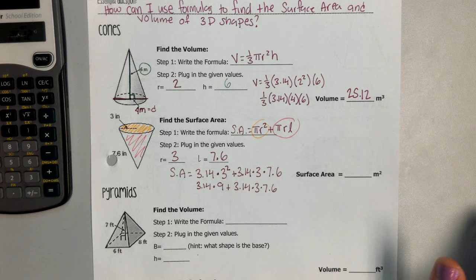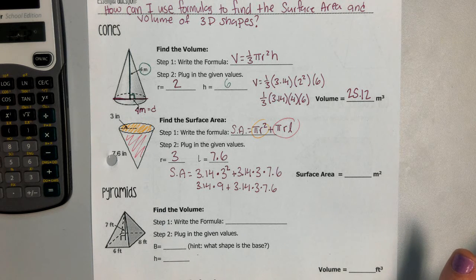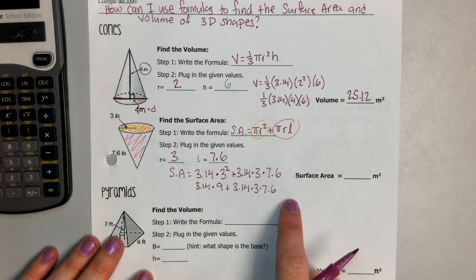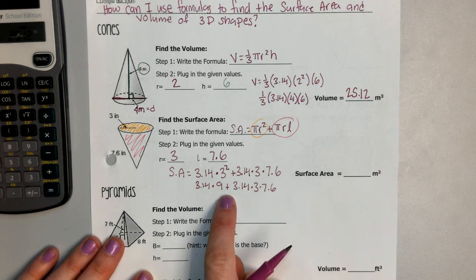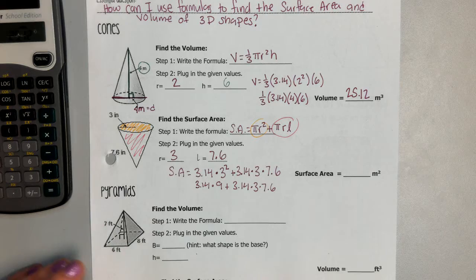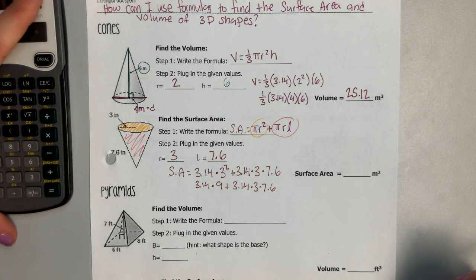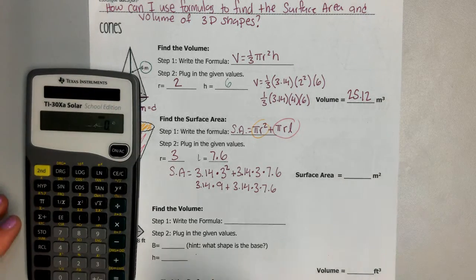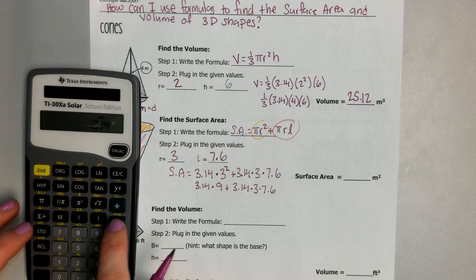And then when you're working with these formulas, especially like the rectangular prism, because there's so much multiplication, I would do all of the multiplication first, that's your order of operations, and then add it. And make sure you're writing your numbers down, because what's going to happen is you're going to be redoing these problems 5 times because you're losing track of numbers.